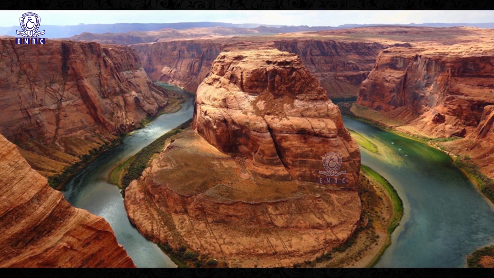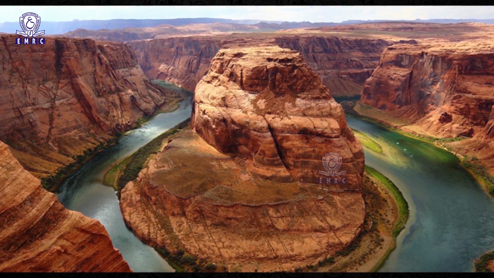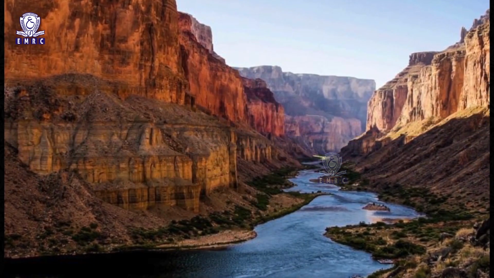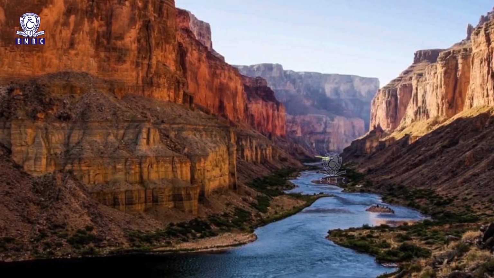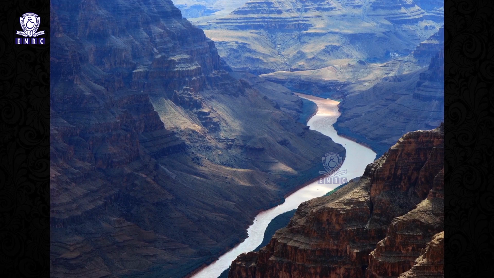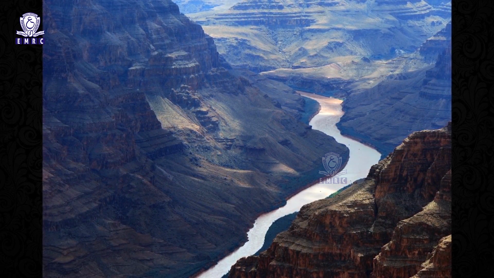For example, the Grand Canyon of the Colorado River in the state of Arizona in USA. The Grand Canyon on the Colorado River is very deep, but its walls are not very steep or vertical because it passed through an arid zone.